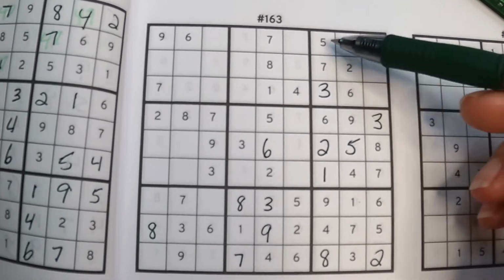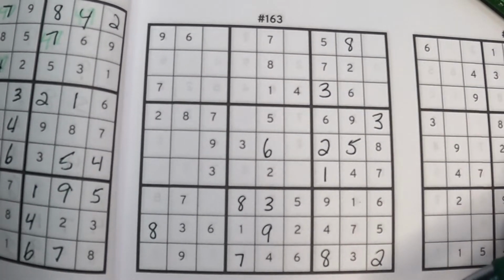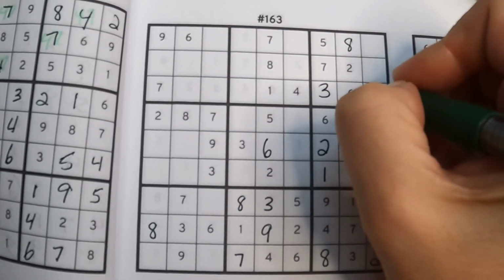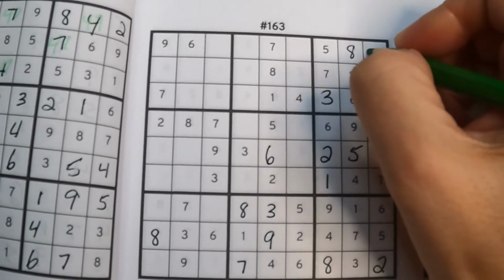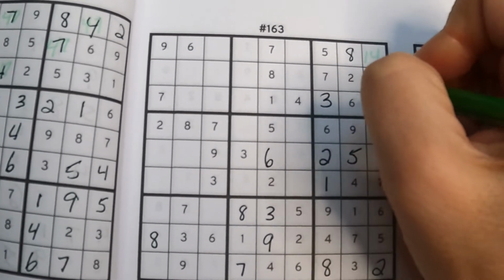For this box, we're missing 1, 4, and 9. We've got a 1 and 4 here, so this is our 9, but no other help. So 1, 4, 1, 4.